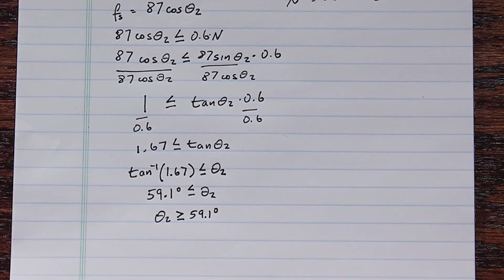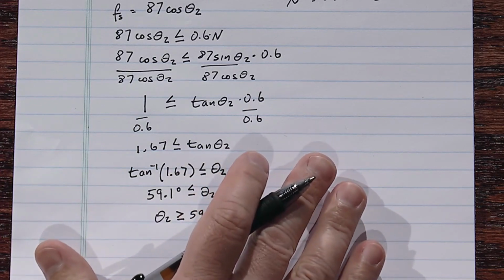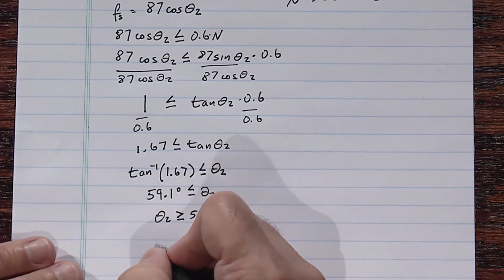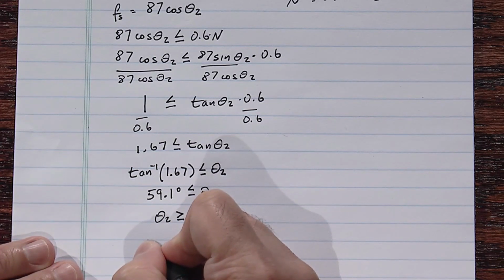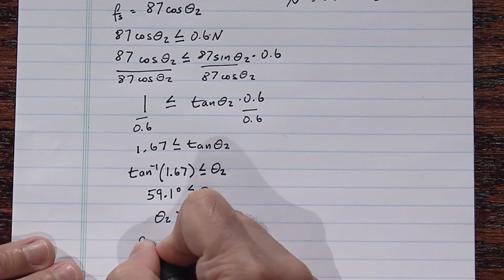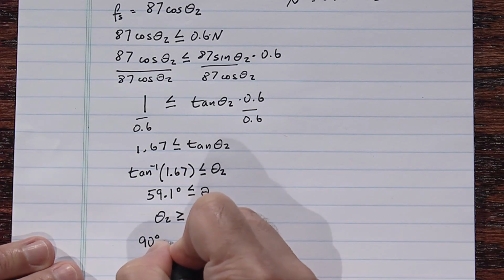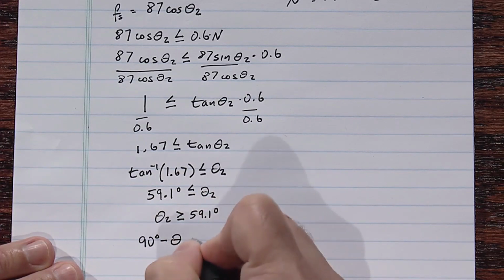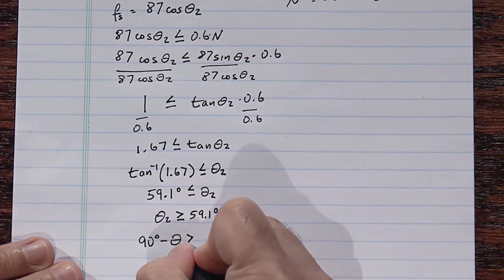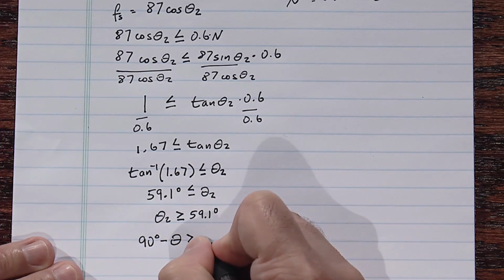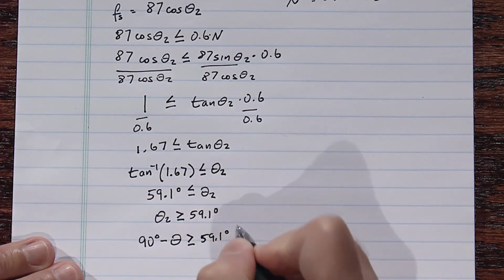And since theta 2 is related to the angle of the desk by theta 2 is 90 degrees minus the angle of the desk has to be greater than or equal to 59.1 degrees. What I will do is I will subtract 59.1 from both sides and add theta to both sides.